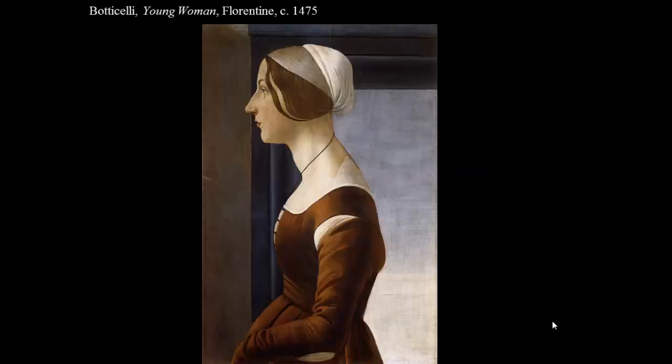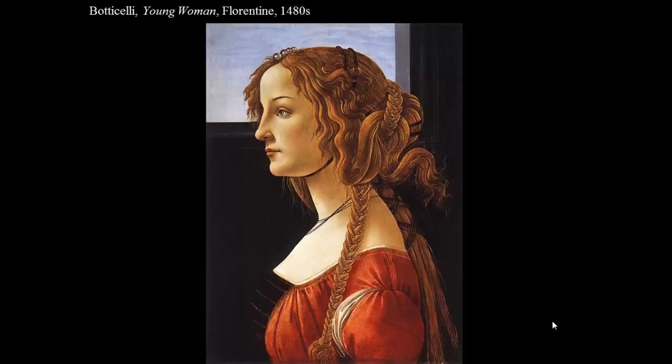I want to show you a couple examples of earlier portraits of Florentine women, the tradition that Leonardo was coming out of and changing. Very, very often they are shown in profile. So the three-quarter view was quite different. Here we have an unidentified young woman painted by Botticelli around 1475. She's wearing fairly nice clothing. She's obviously not that aristocratic, or her garments would be much nicer.